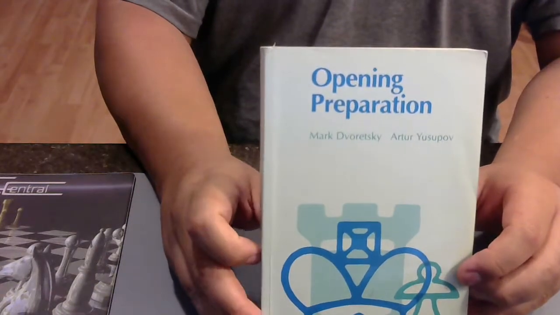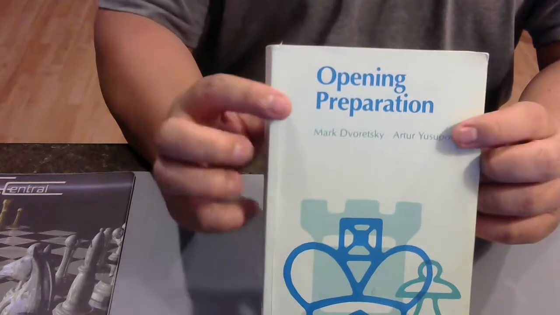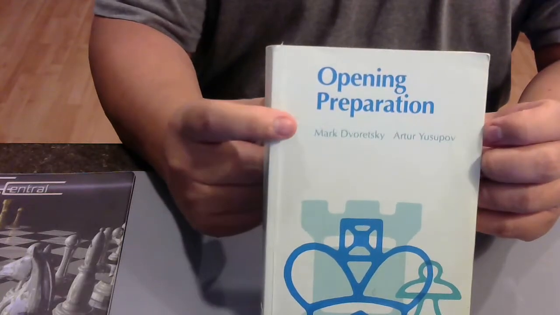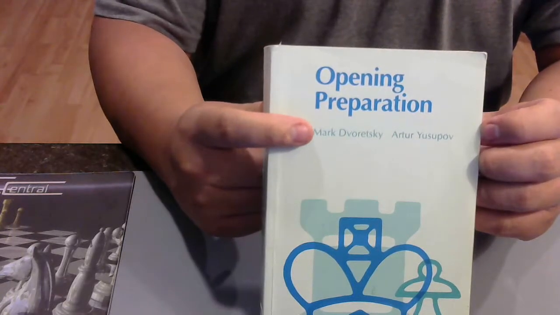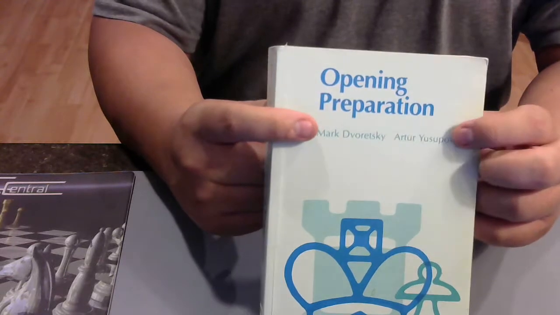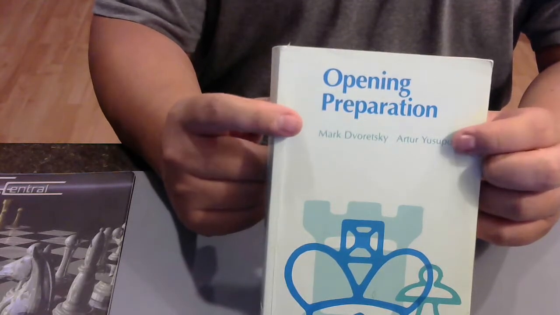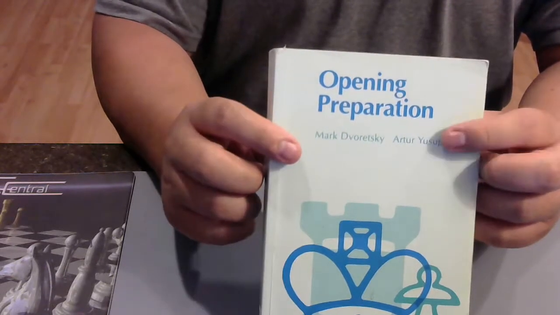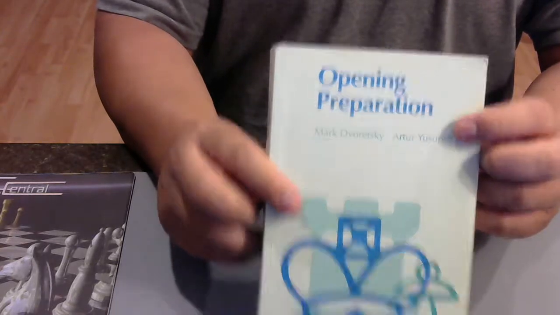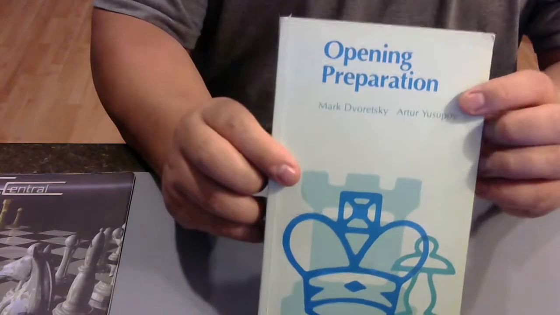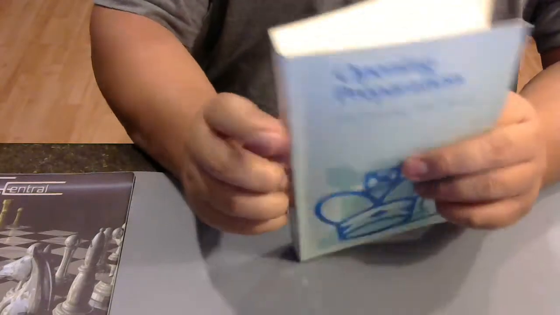Opening preparation. Mark Dvoretsky, right? The famous Mark Dvoretsky from his endgame manuals, and he was just a great chess coach. And Artur Yusupov, right? Artur is another. I'm following his books, his 10-book series. Opening preparation. I really expected a lot of this book.